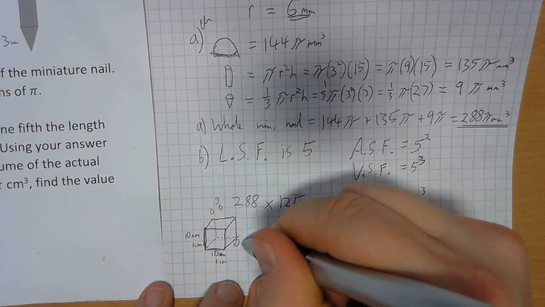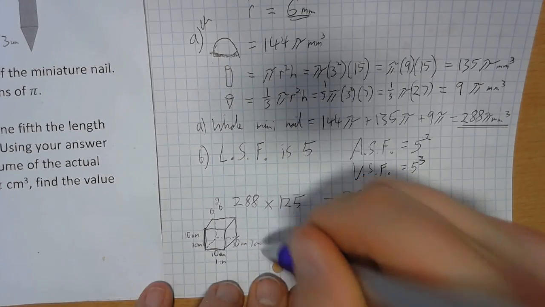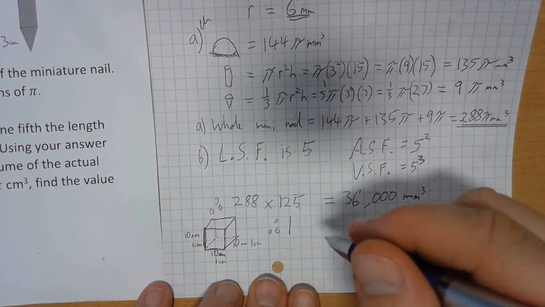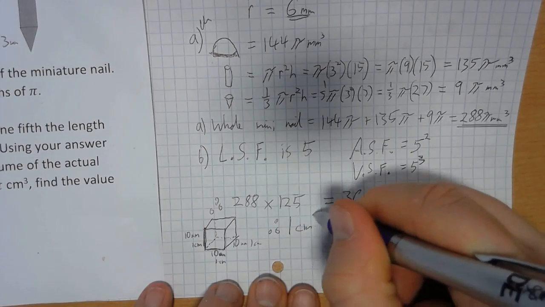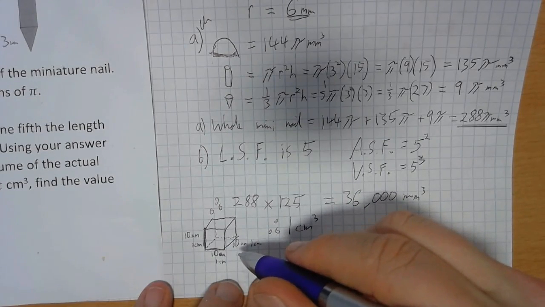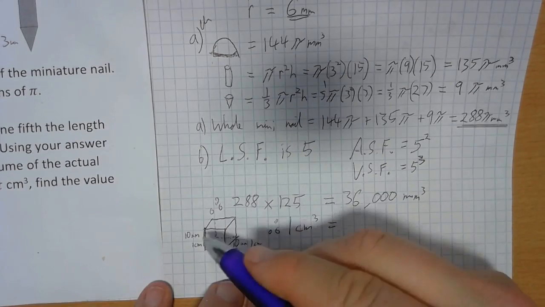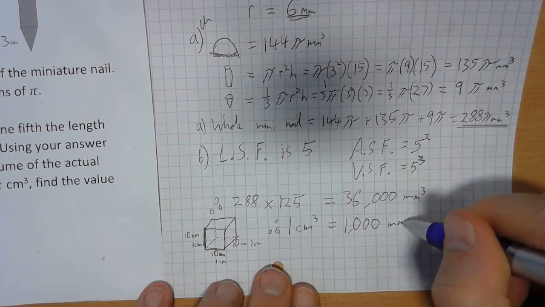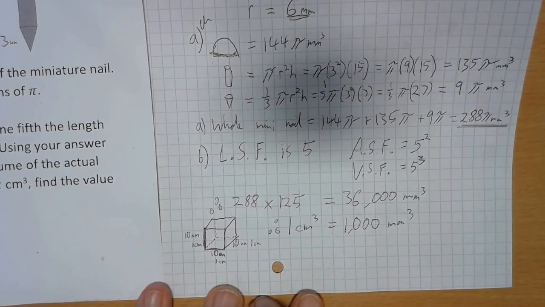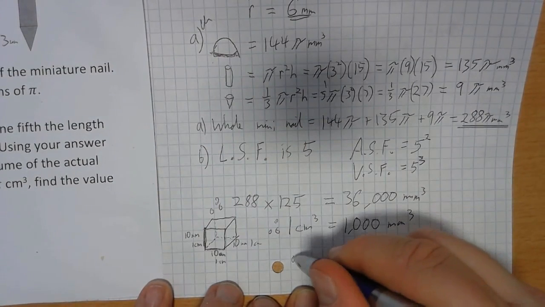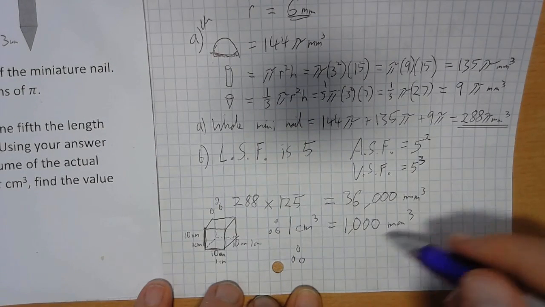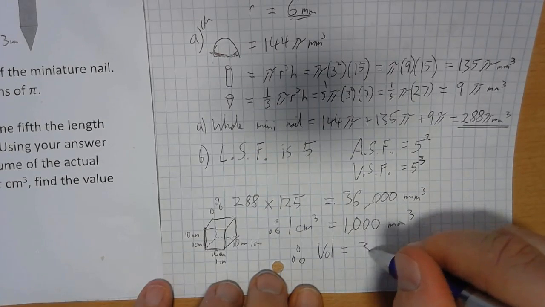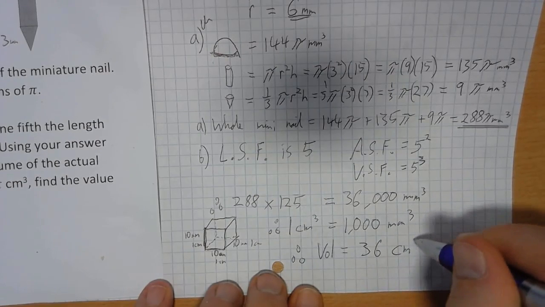So again, this is 10 millimeters or 1 centimeter. So therefore, 1 centimeter cubed, which is what this is, 1 times 1 times 1, is the same as 10 times 10 times 10, 1,000 millimeters cubed. And this diagram is important, it really shows you that. So therefore, I need to divide the volume by 1,000, which equals 36 centimeters cubed.